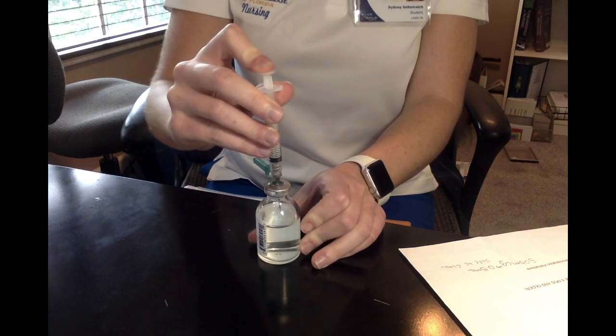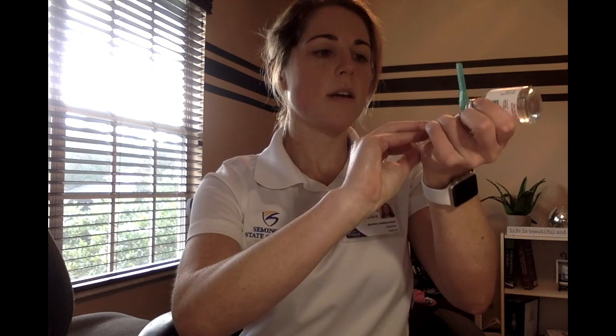And then you're going to flip it around, and you want to be careful when doing this. You don't want to bend the needle. So again, you're going to flip it upside down, and you're going to have it at eye level, and you're not going to touch the plunger. And you're going to aspirate 0.5 mLs at eye level, okay? Okay, and then we would discard of that in the popper bin.